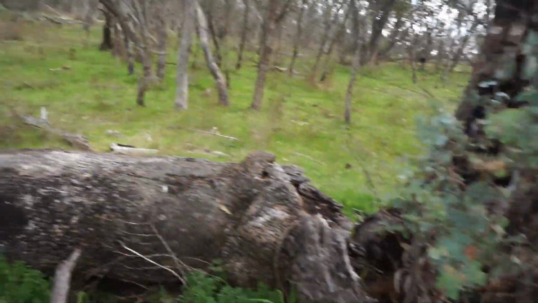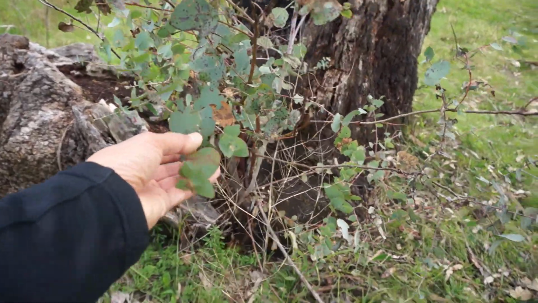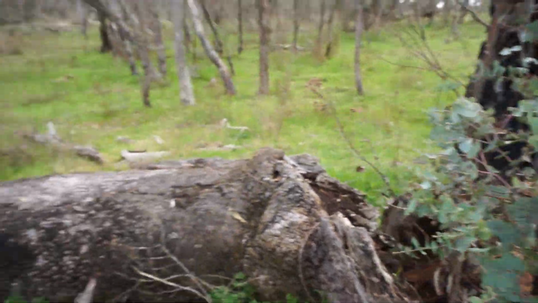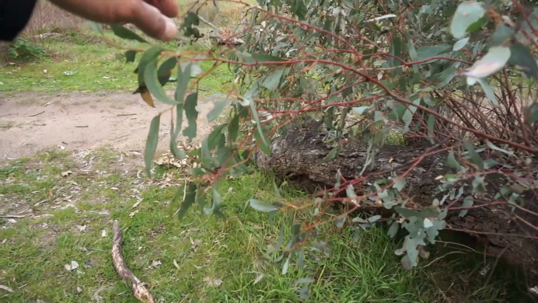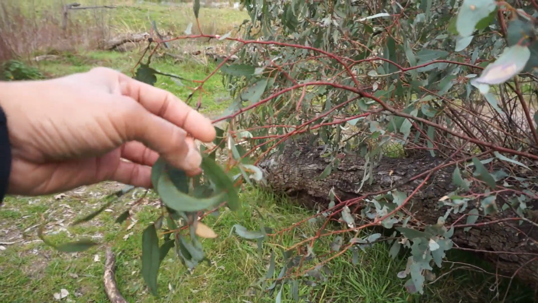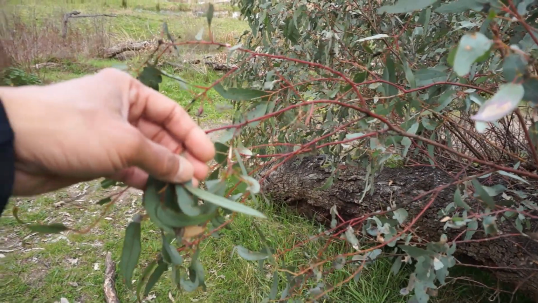So the younger leaves on a eucalyptus gum tree, they're sort of more roundish and larger like this. As the tree matures, the leaves start changing into the classic longer skinny gum leaves. These enable it to survive hot temperatures and not much water.